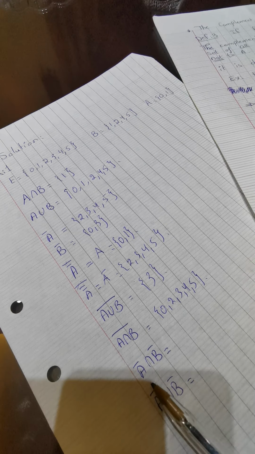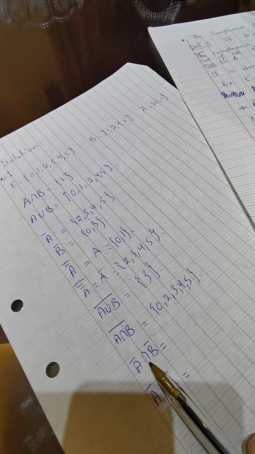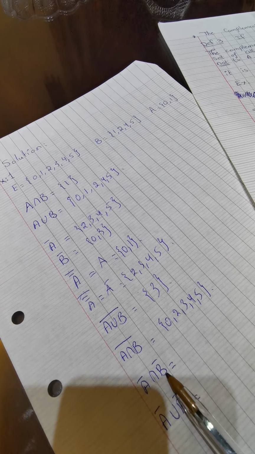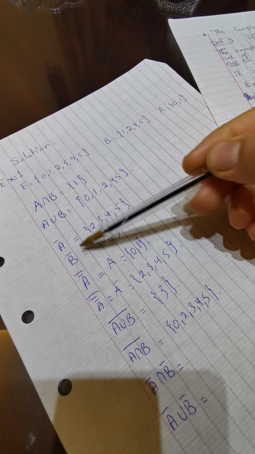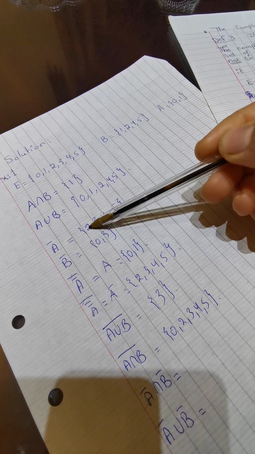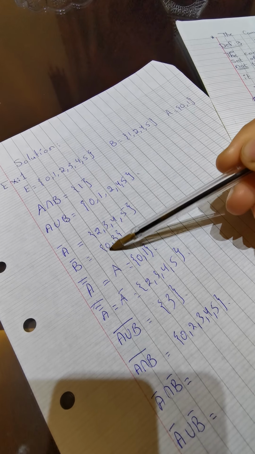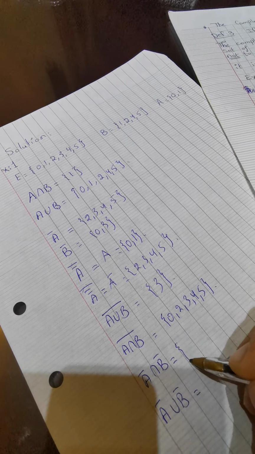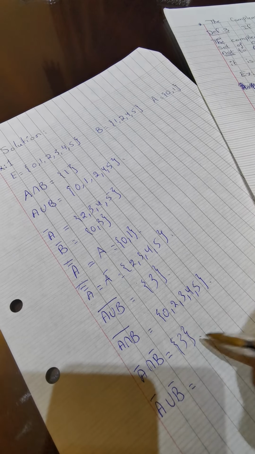Okay. Here we have to find the A bar intersection B bar. Here the bar is on A and B only. So we will look at A bar and B bar and find the intersection between them. What is the intersection between these two? The common element is only 3. So A bar intersection B bar is 3.